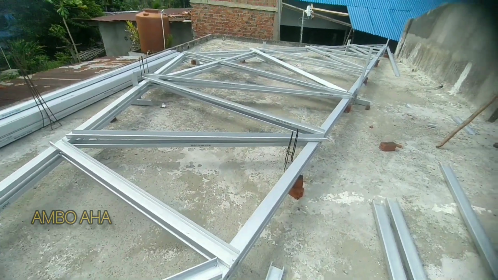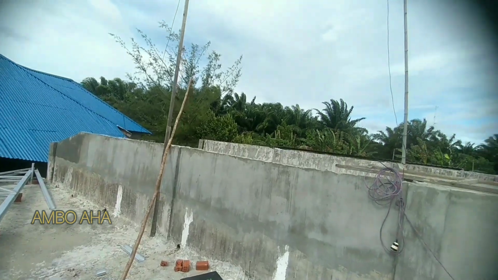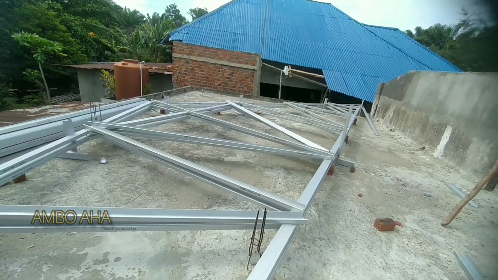The following video is the process of installing a roof. What is the process like? See this video until it's finished, thank you.